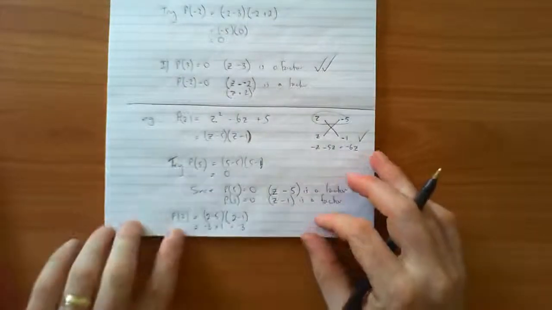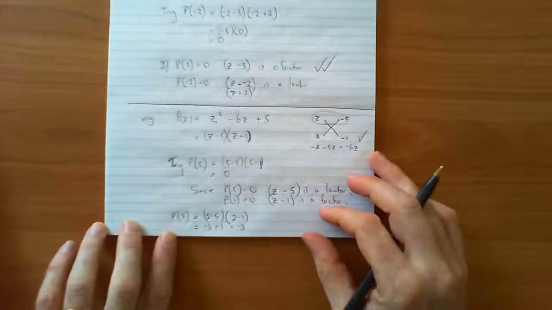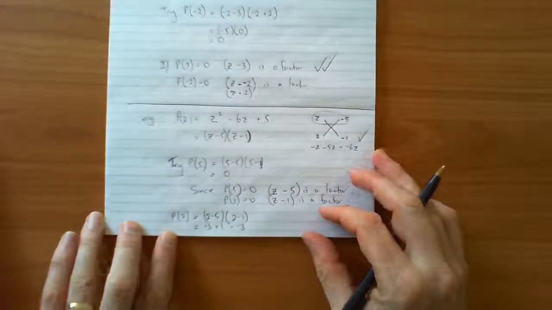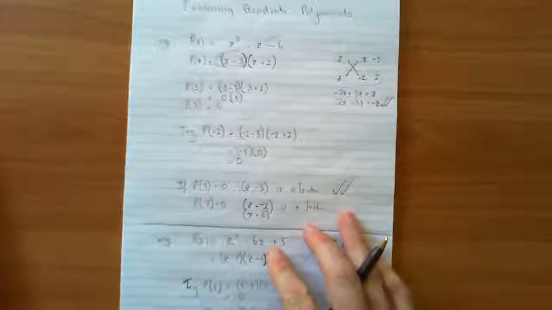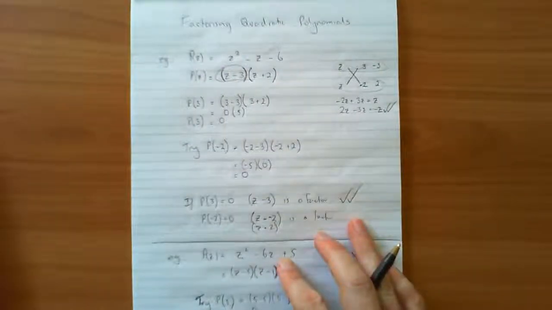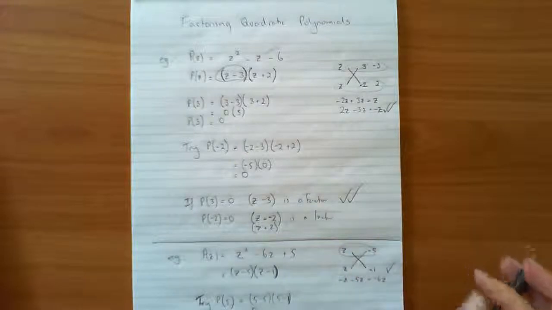Okay, so that's a little bit of background on factorising quadratics. We will apply this process in a little bit more depth in a couple of lessons' time.